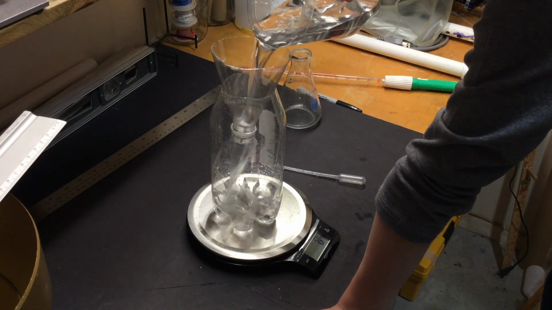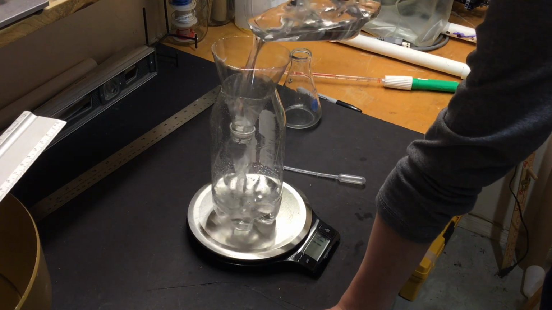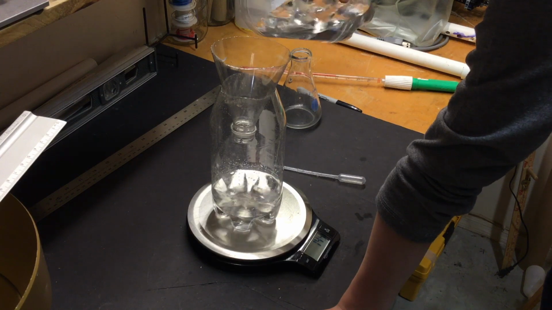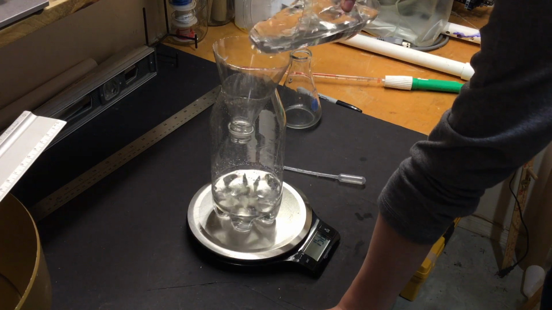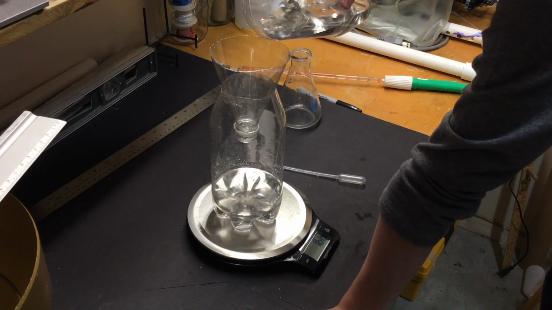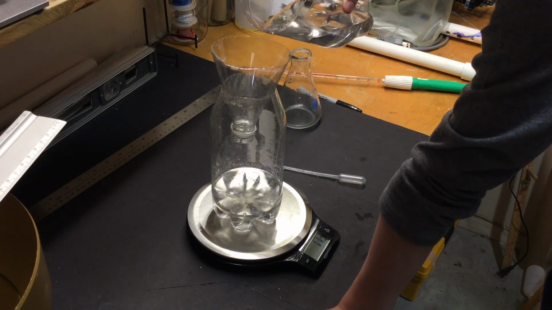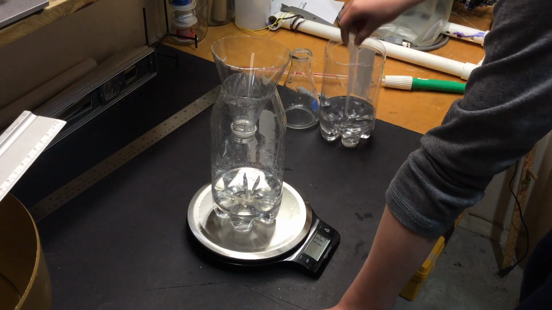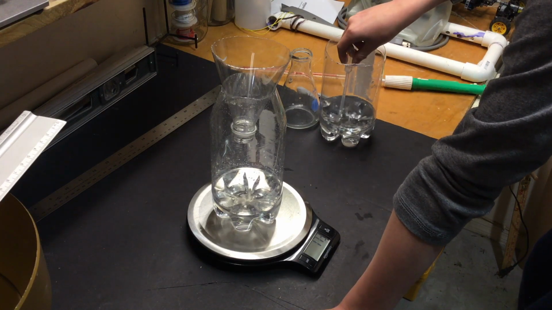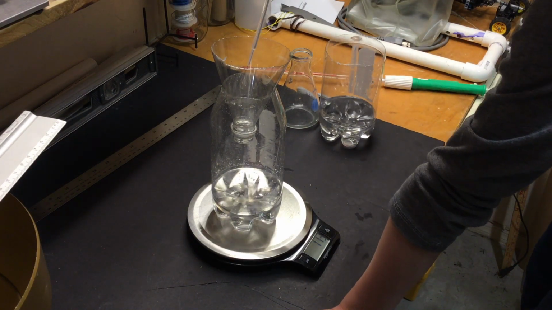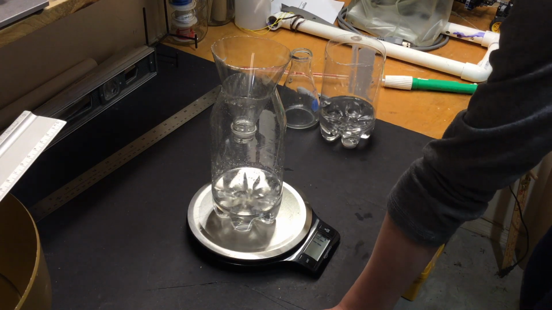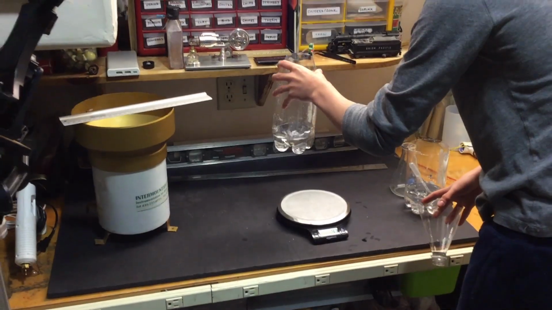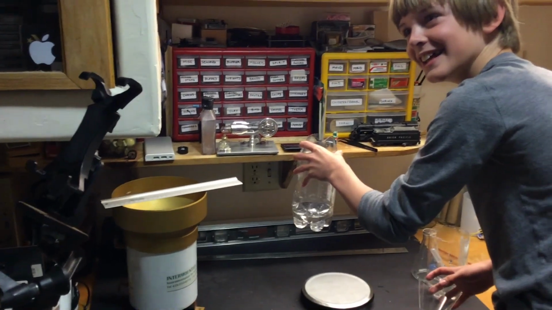Oh, that's a lot. Keep going. Okay, you're pretty close. Oh, you're so close, Joey. You're so close. What are you going to do now? There you go. Perfect. 175. And now we're going to go outside and we're going to put it in the analog gauge.